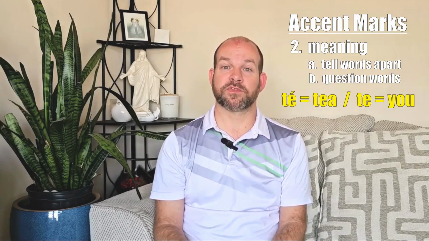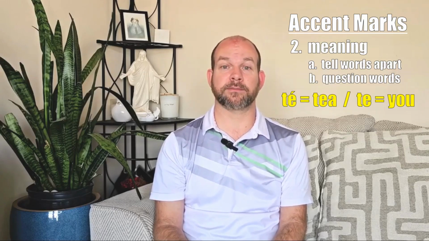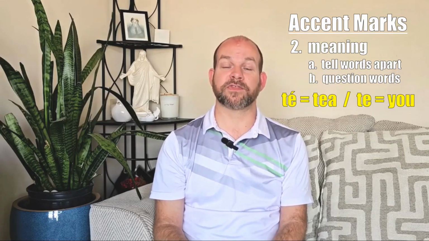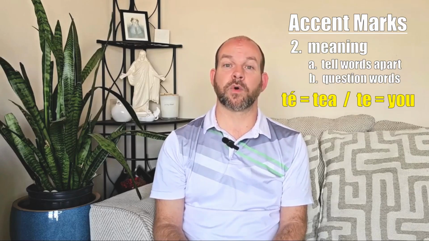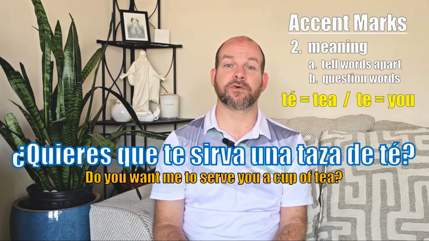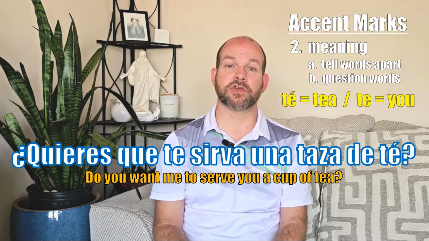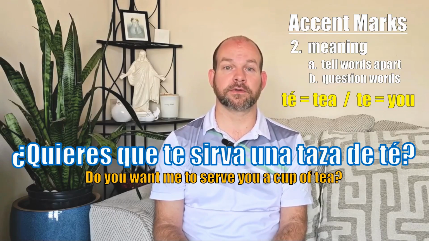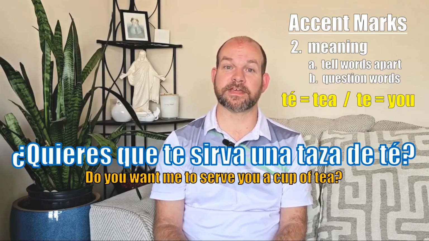We have té with an accent mark and te without an accent mark. Té with an accent mark means "tea," and te without an accent mark means "you." It's the object pronoun for you. So I could say, "¿quieres que te sirva una taza de té?" The first te doesn't have an accent mark because it's the object pronoun "you." Do you want me to serve you? And the second té has an accent mark because it means "tea," a cup of tea. ¿Quieres que te sirva una taza de té?